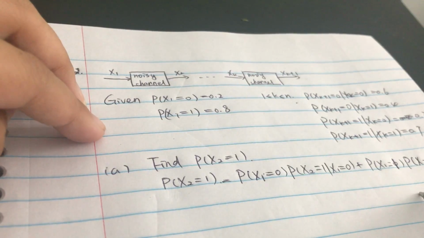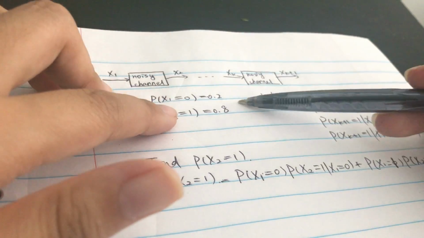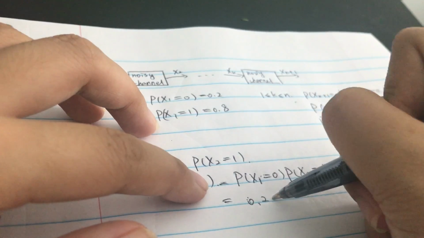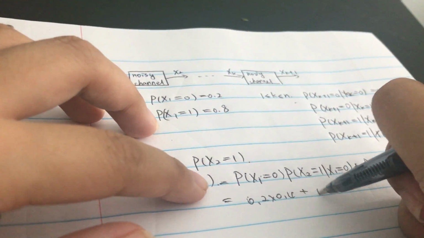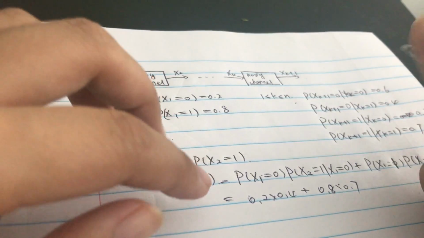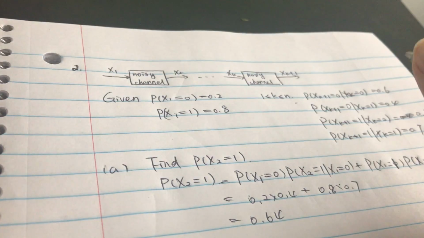So we put all these figures into this formulation, and the result is 0.64.